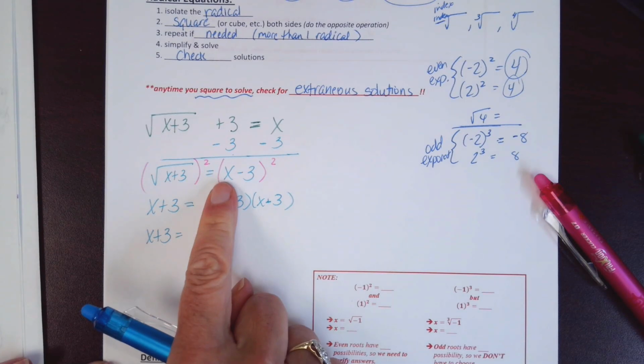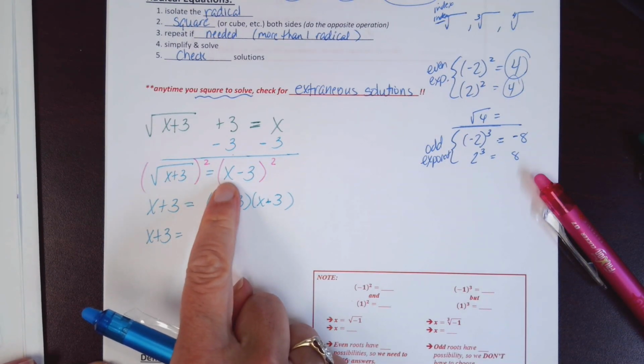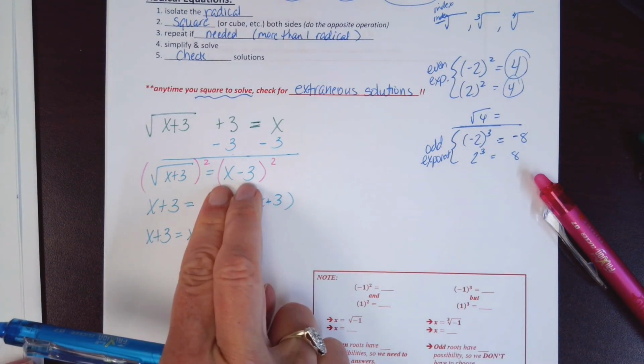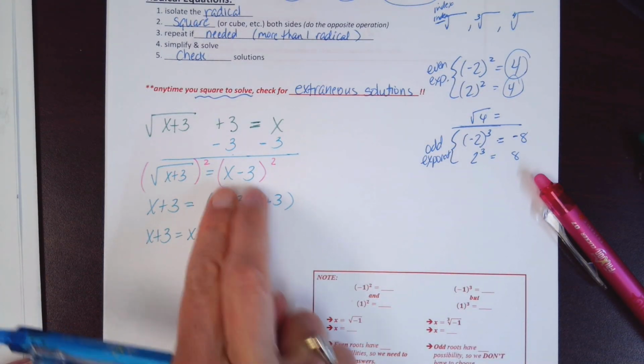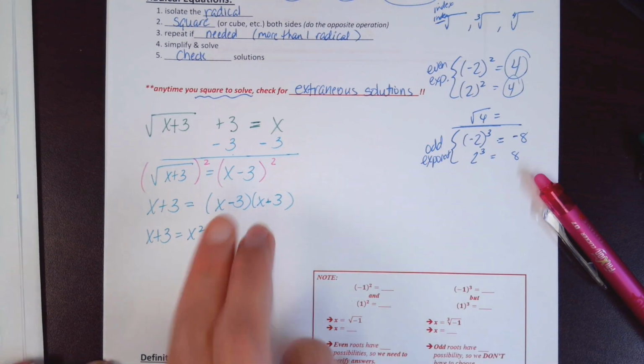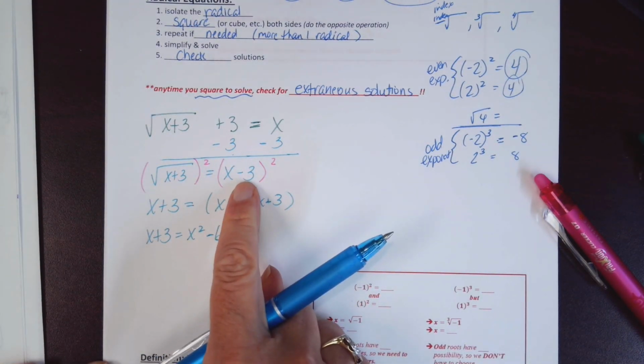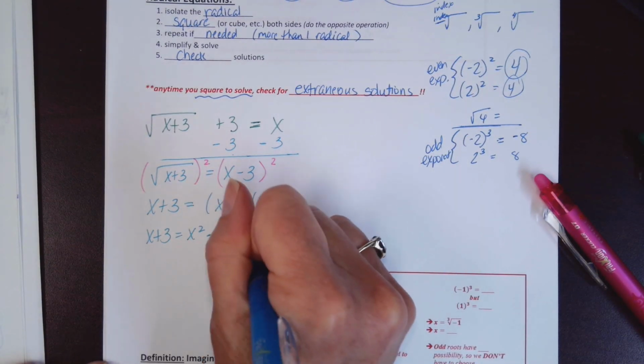Your pattern for squaring a binomial is you multiply the first term times itself, so that's my x squared. I think about multiplying those two together twice. That's my negative 3x, so that gives me negative 6x. And then I square that second term. Negative 3 times negative 3 is a positive 9.